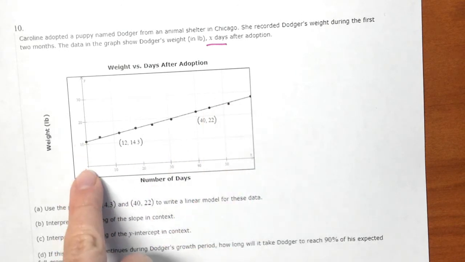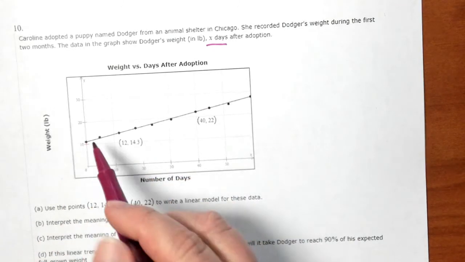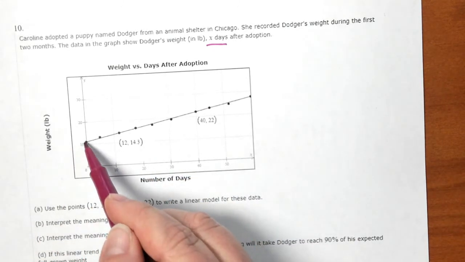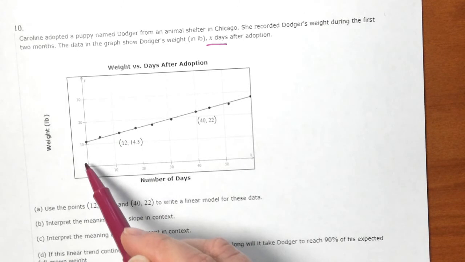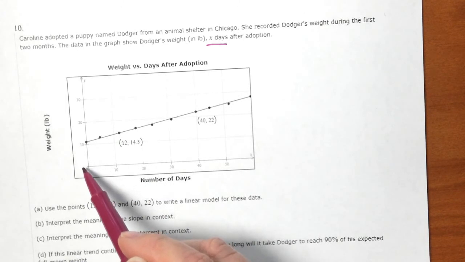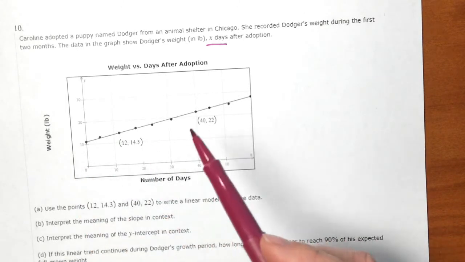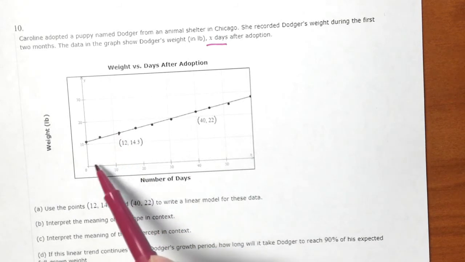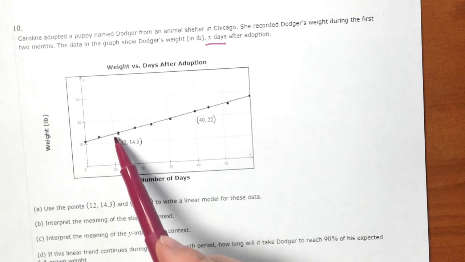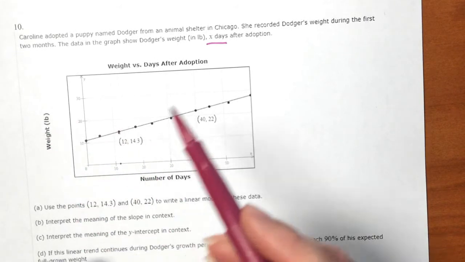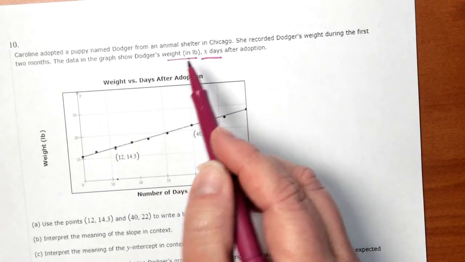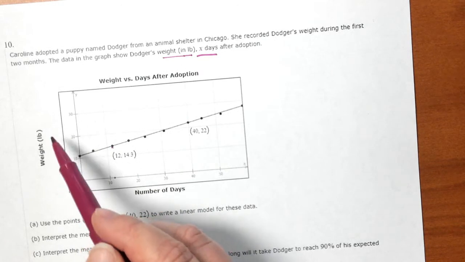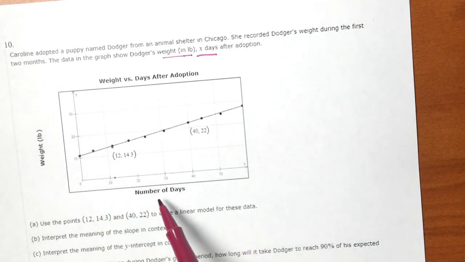So that was this initial point right here. This 0, maybe around 11 or whatever that number is, is his weight on the day she adopted him. No days had passed. Let's see another one here. Well, they tell us that this point is at 14.3. That means 12 days after she adopted him, his weight is 14.3. So notice that it shows the weight in pounds. So our y-axis has the weight, and the x-axis has the number of days.